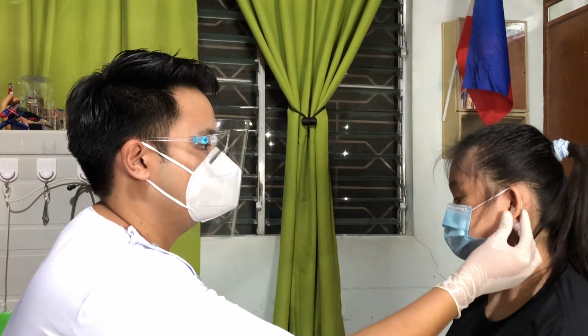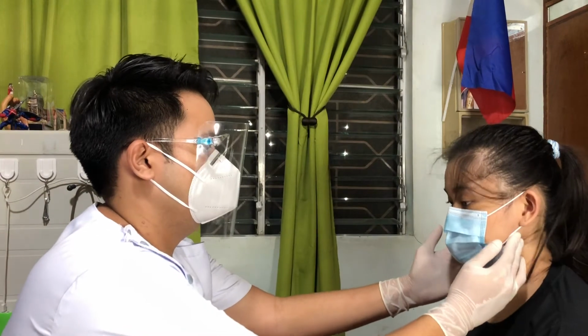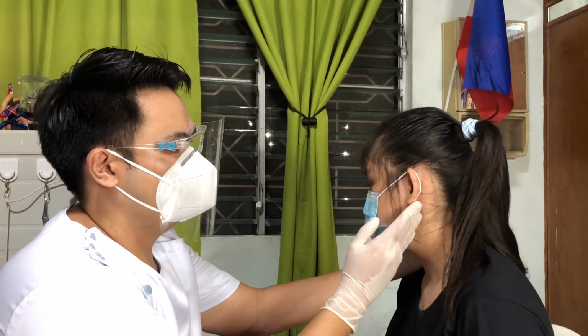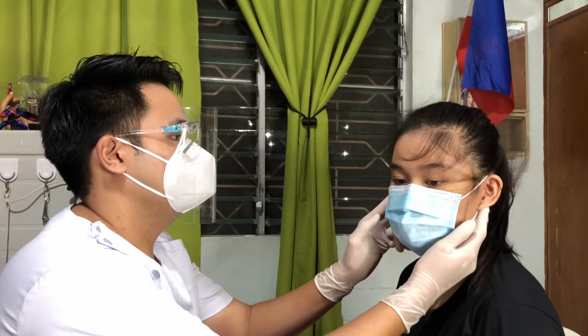Palpate the auricle between the thumb and the forefinger. Note for any tenderness or lesion. Palpate the mastoid process using the index and middle fingers. Note for any tenderness. Press the tragus inward and toward the ear canal using the middle and index finger to detect for any tenderness.